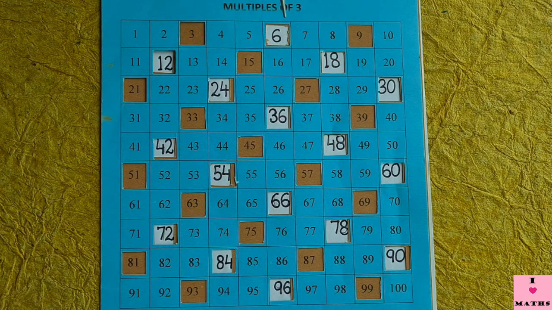Now the white numbers which are there, on the paper on which I had written all the numbers from 1 to 100, the one with the white background, those numbers are the common multiples of 2 and 3.